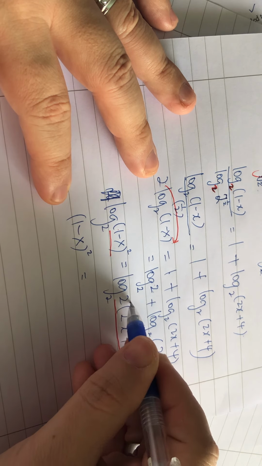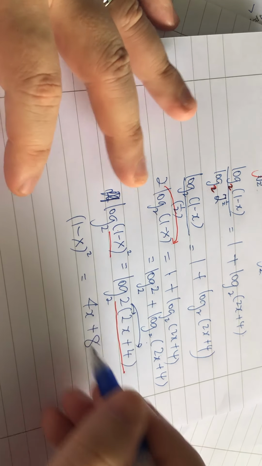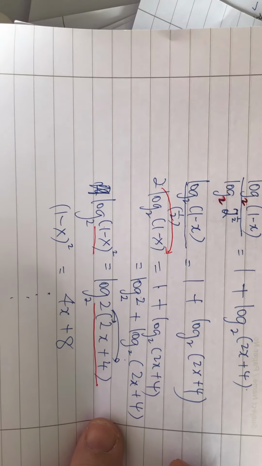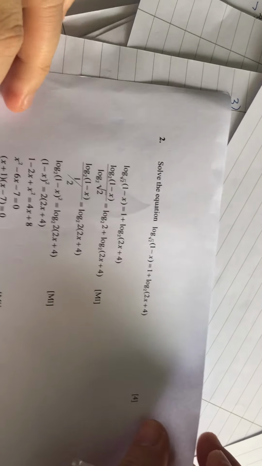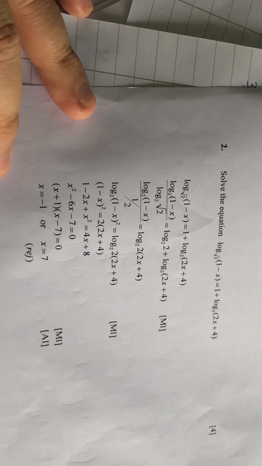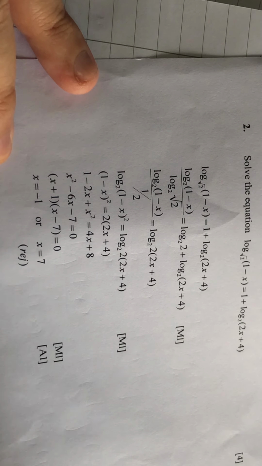Then you can expand all this and go and do your sec 2 work. So that's the end of this lesson. This is the solution, you go and check it out. This question is worth about 4 marks.